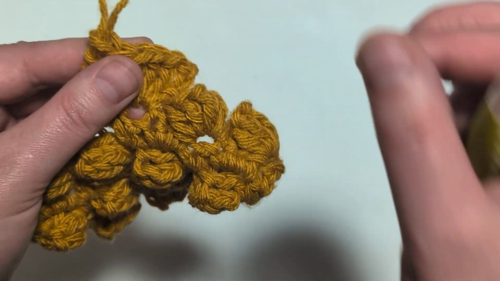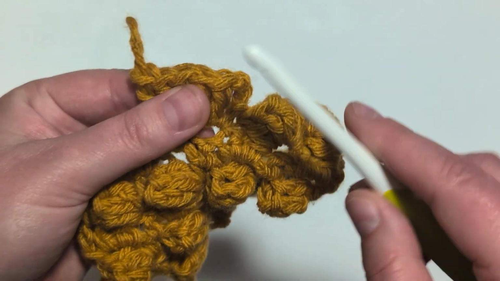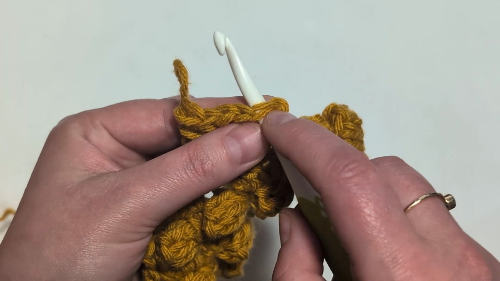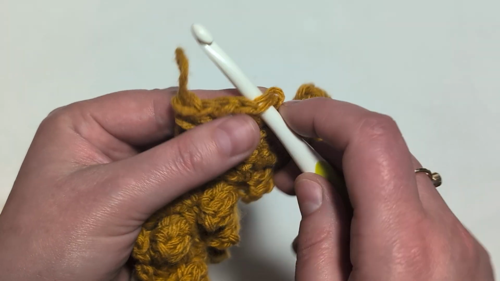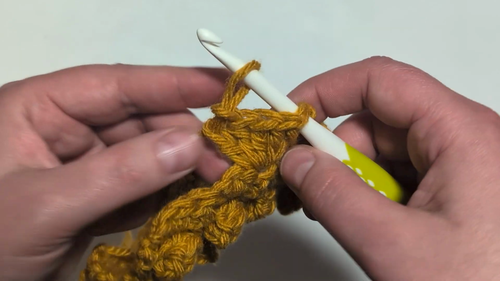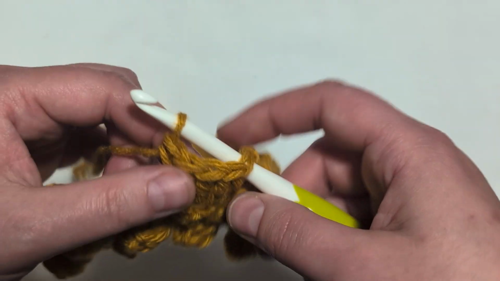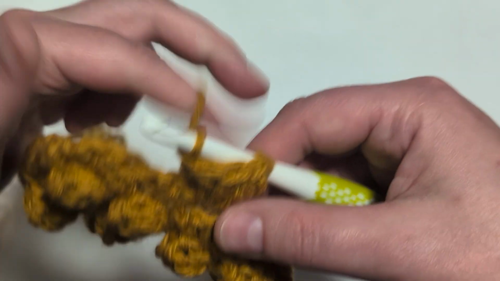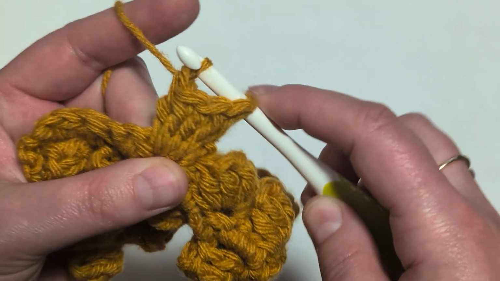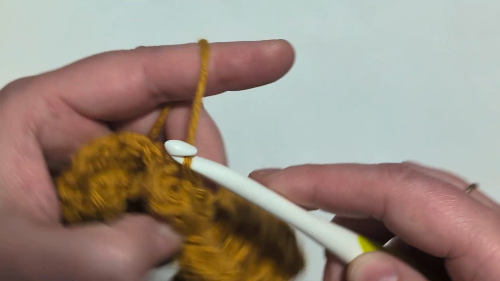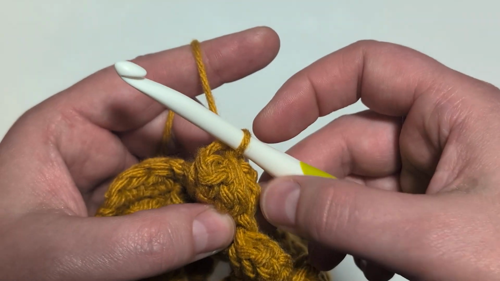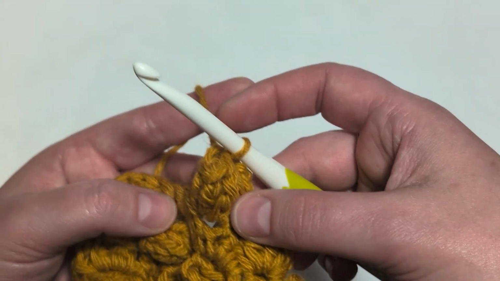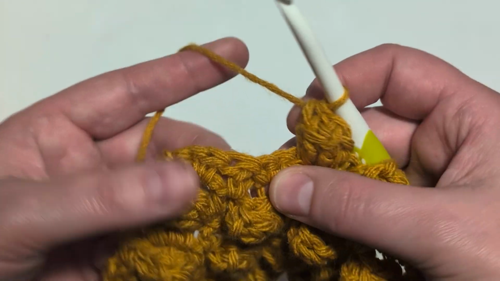So carefully take your hook out and put it into the stitch, the first stitch of the popcorn cluster. Put that loop back on your hook with the yarn coming into the front here. And slip that chain through that first stitch, and that's your popcorn stitch. So let's do that again.